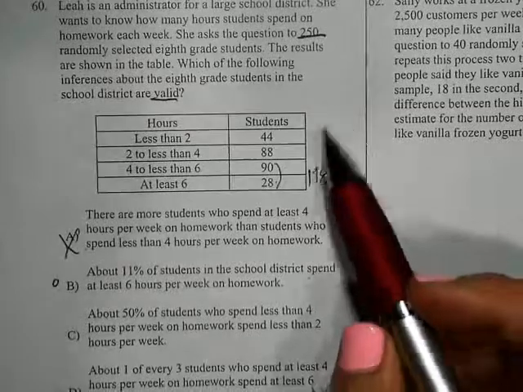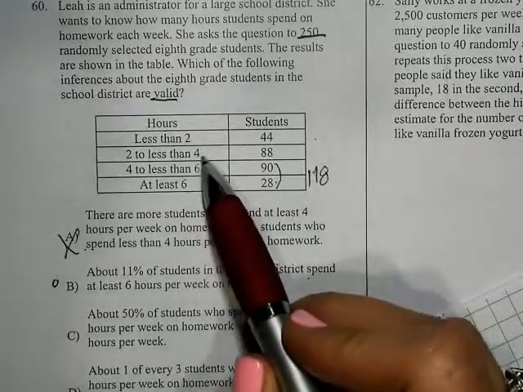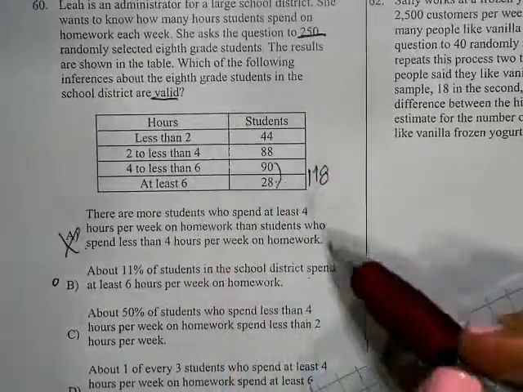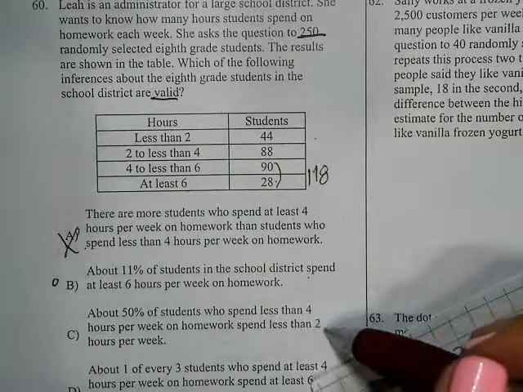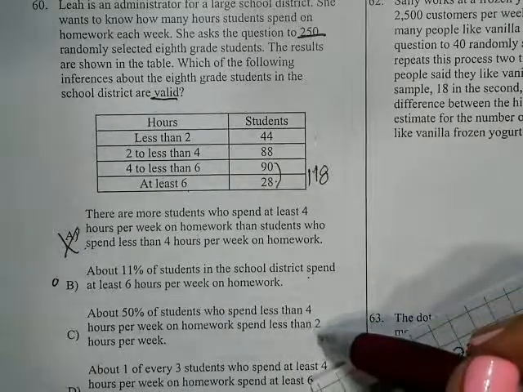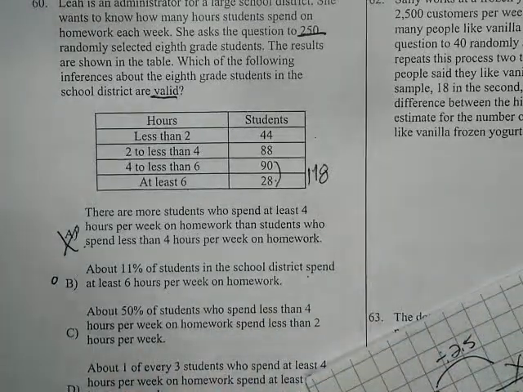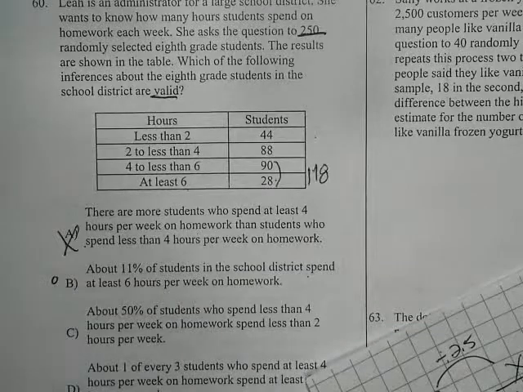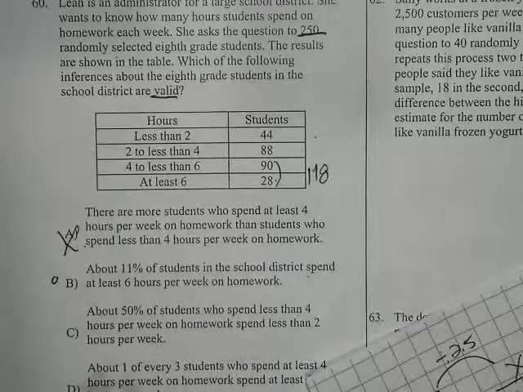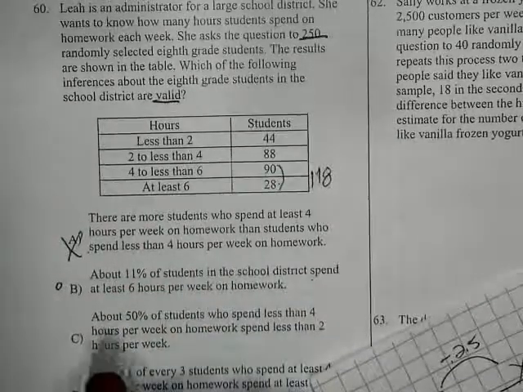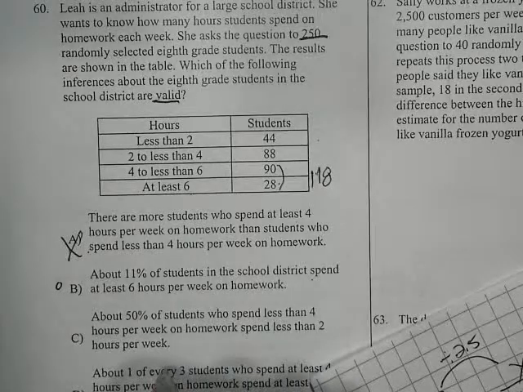About 50% of the students who spend less than 4 hours per week on homework spend less than 2 hours per week. That doesn't even make sense. Less than 2 hours, about 50%.